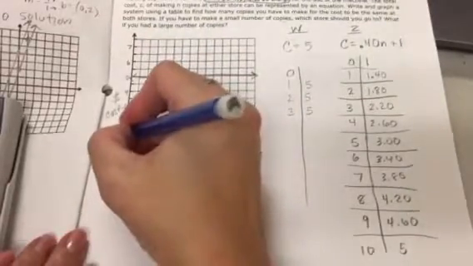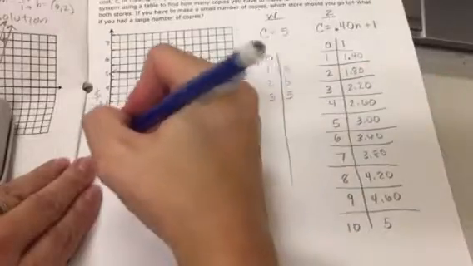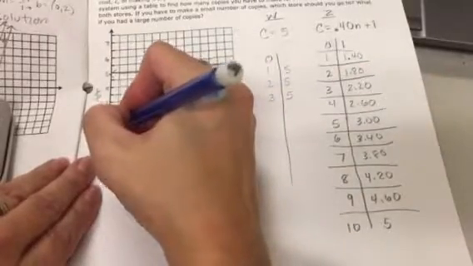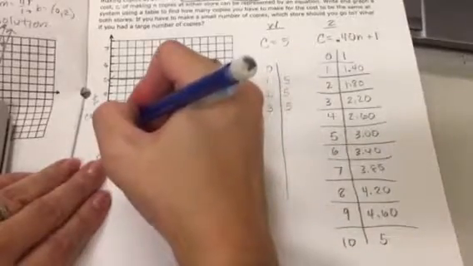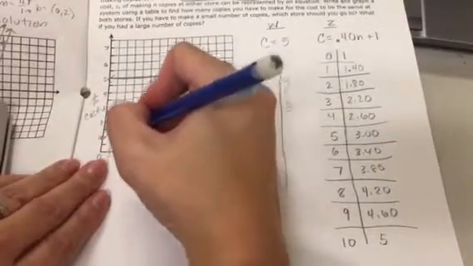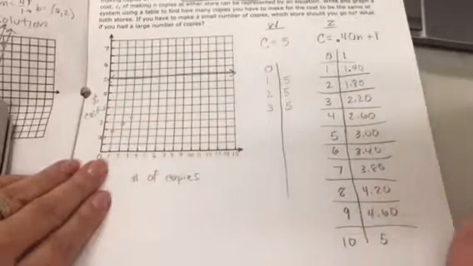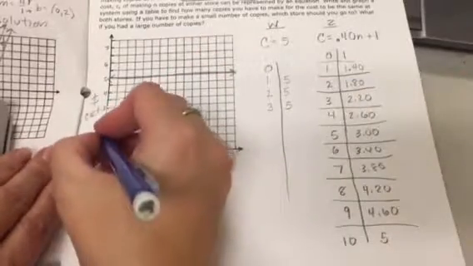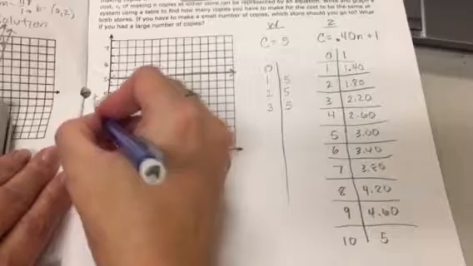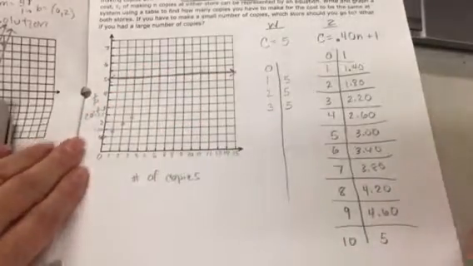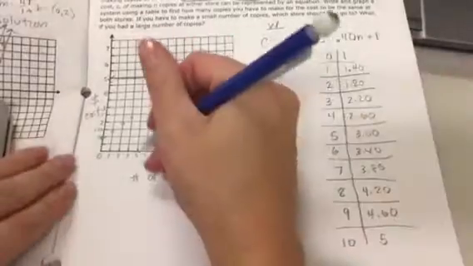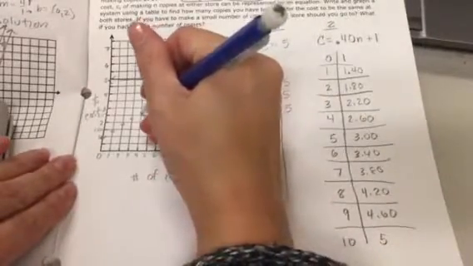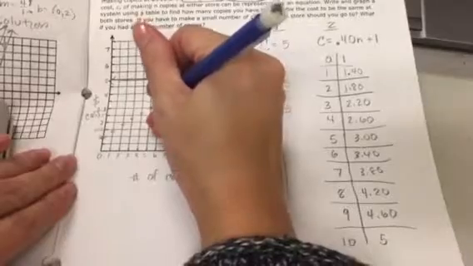if you were going to use the machine, 0 copies would be $1. 1 copy would be $1.40. 2 copies would be $1.80. 3 copies would be $2.20. And I'm estimating because I'm saying this is like $1.50, this is $2.50. You don't have to write those numbers in, but understand that's what the scale is going up by. 4 would be $2.60. 5 is $3.